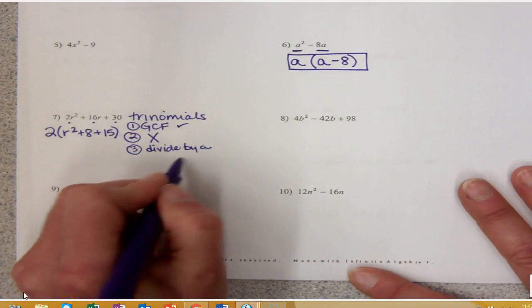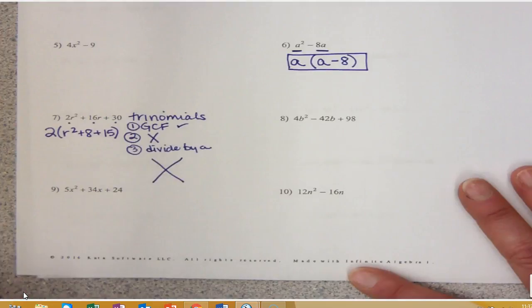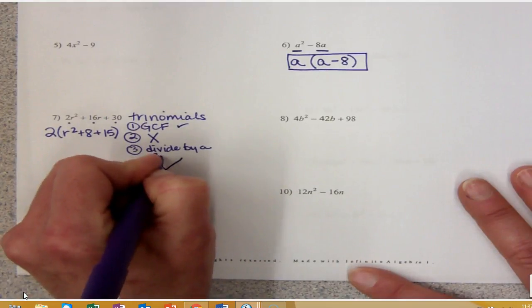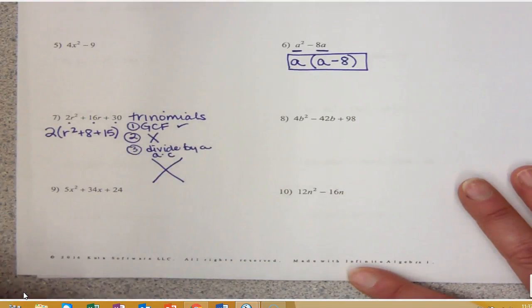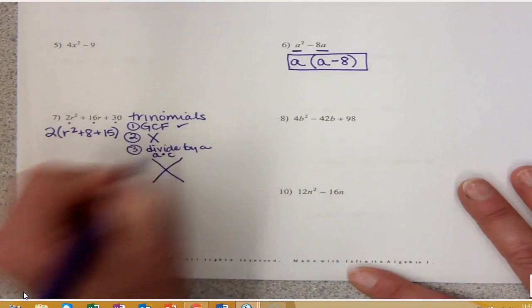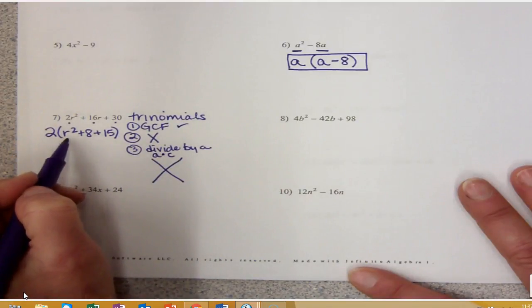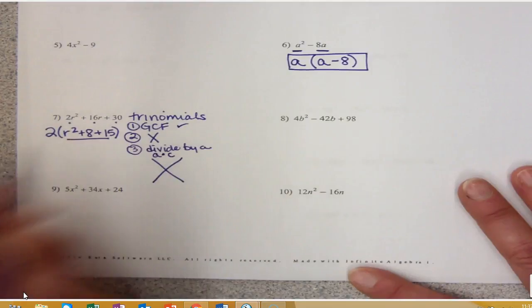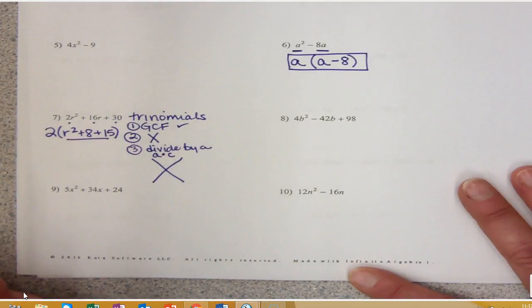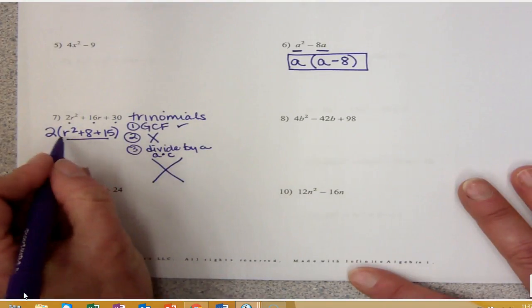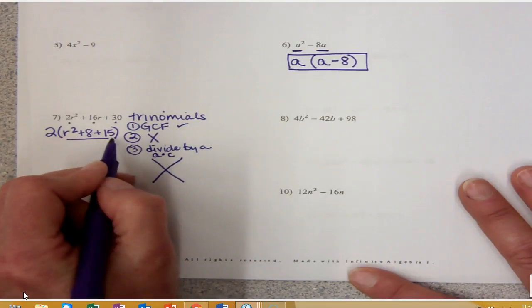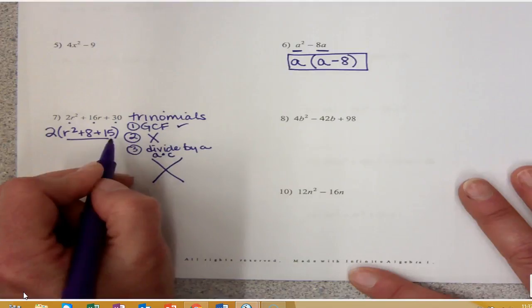Now I'm going to create my X. And up in the top goes my AC, my A times my C. The A is the number in front of my r squared. My C is my 15.